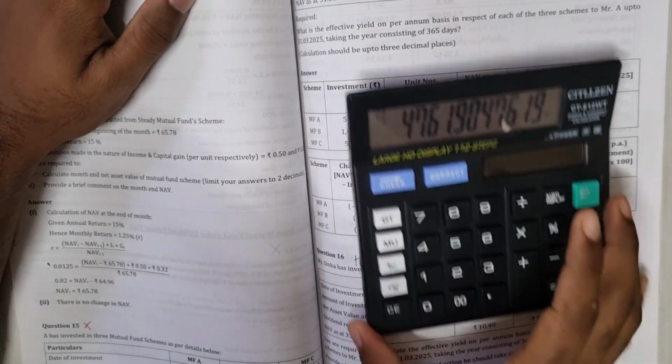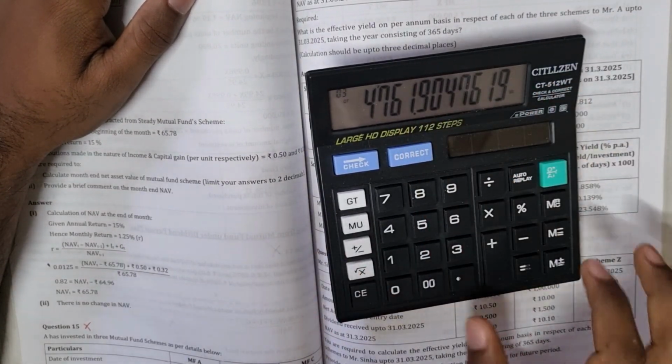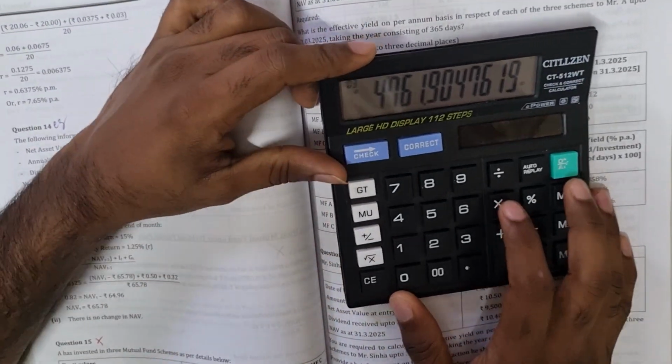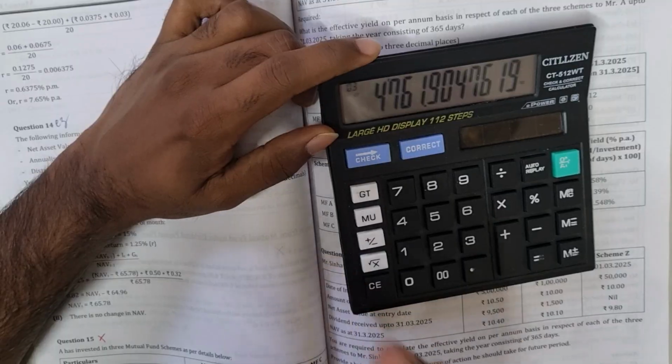Now we have to calculate. I'm holding 4761.90 units. What is the formula? It is D1 plus P1 minus P0.